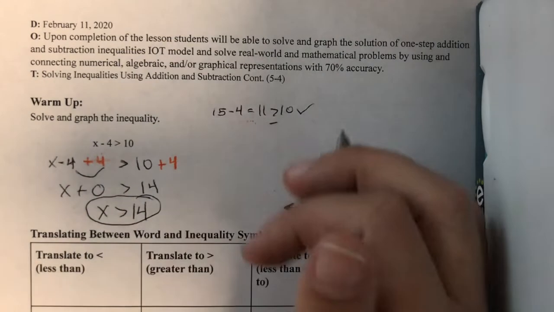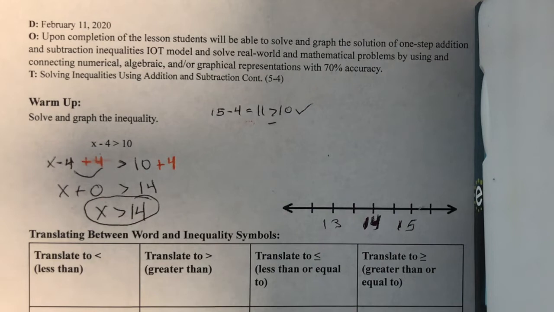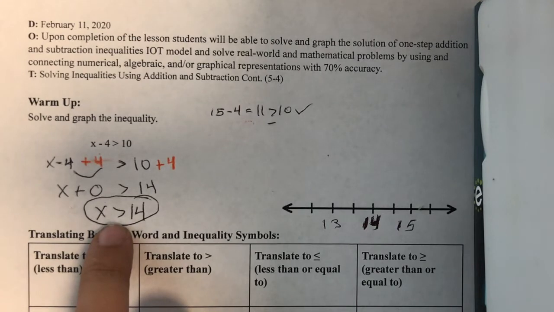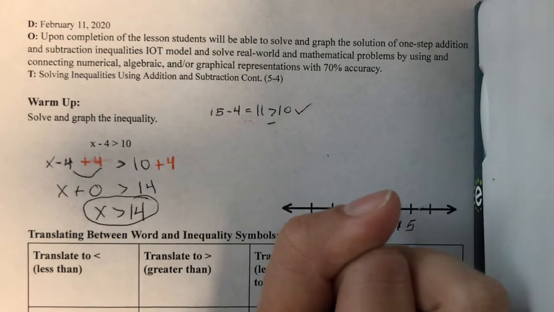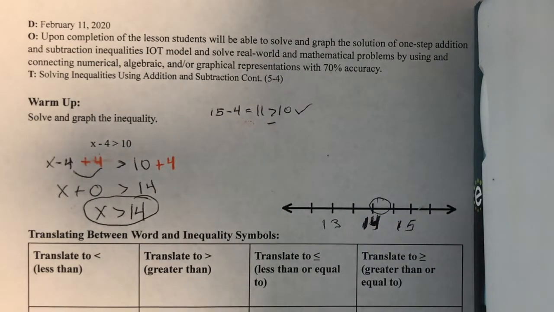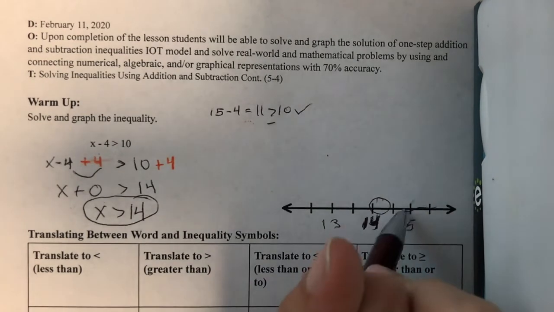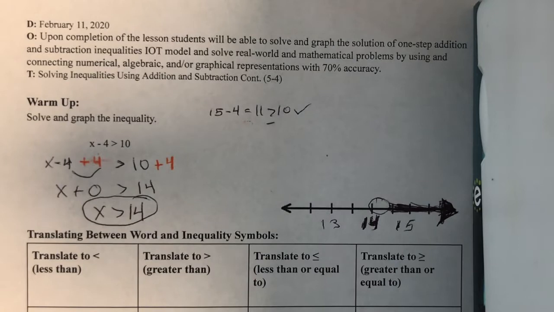So then I'm going to come over here and I want to graph it. I have 13, 14, and 15 on my number line. Since I have greater than, I don't have greater than or equal to, I'm going to put an open circle here at 14. And then since it's greater than, I want to move to the right where numbers are getting bigger. So I'm going to move to the right. That's going to be the graph of my solution.